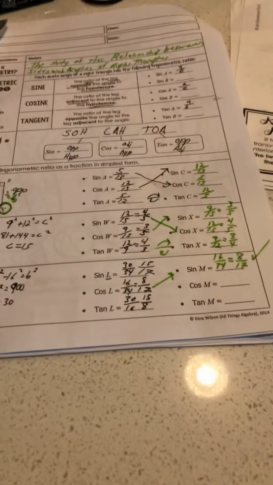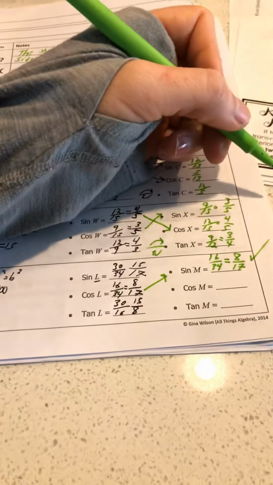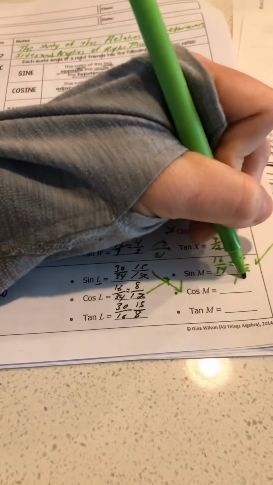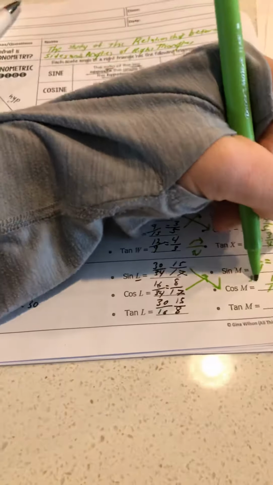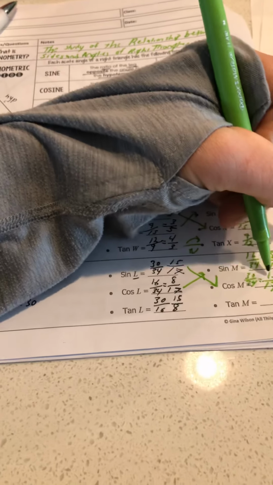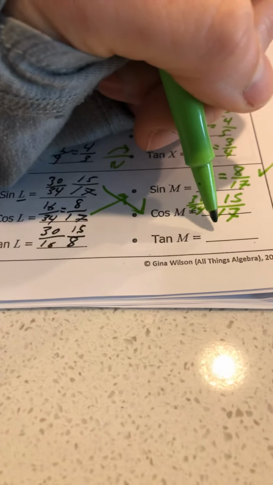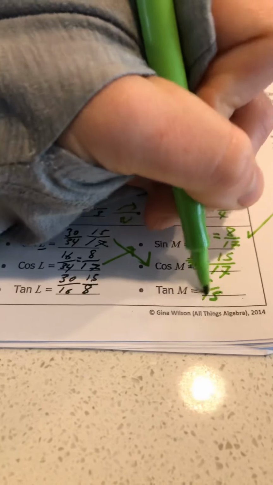Using that same pattern, what do you guys think cosine of m is going to be? Yep, it's 15/17. Let's see, cosine, caught another hippie, so 30/34. 30/34 does simplify to equal that 15/17. And then our tangent is going to be what? 8/15 is the correct answer.